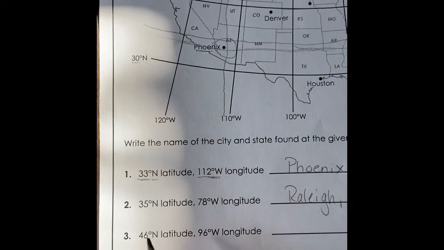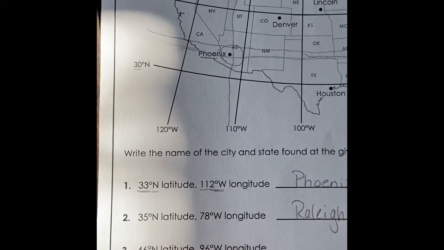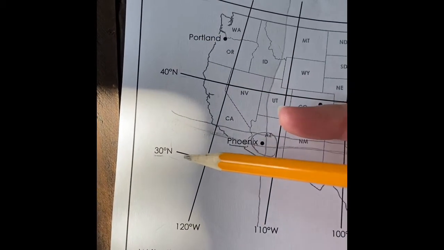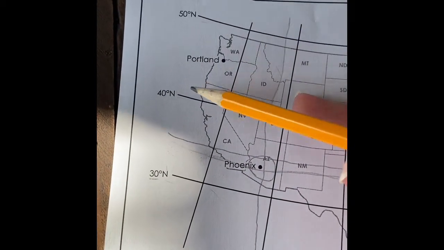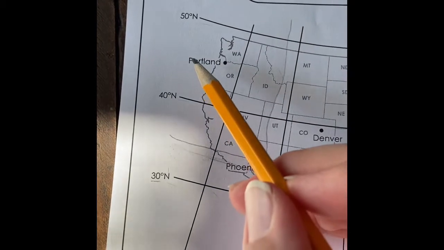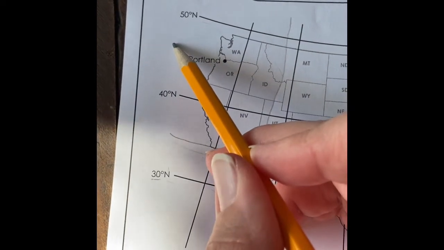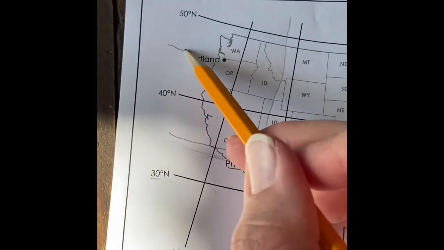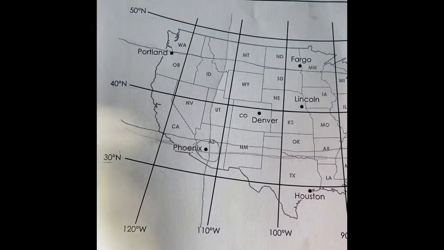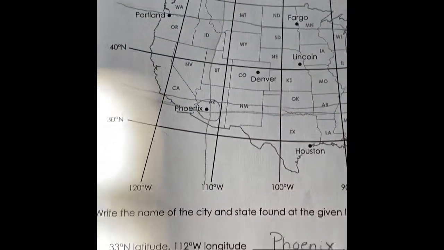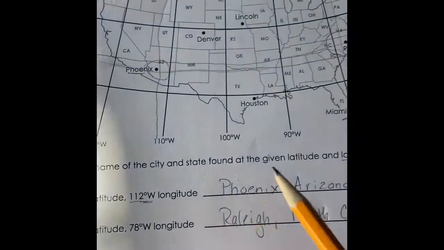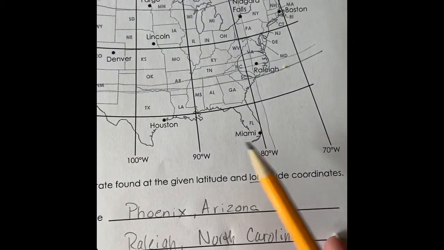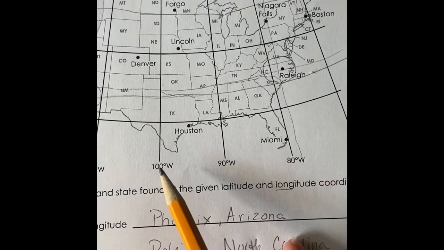Okay, let's do one more. We've got the city at 46 degrees north latitude. We've got 30, 40, 50, so 46 is going to be between the two of those, and it's going to be just over halfway up. So let's make a line across the paper. Then we're looking for 96 degrees west. We've got 70, 80, 90, 100.